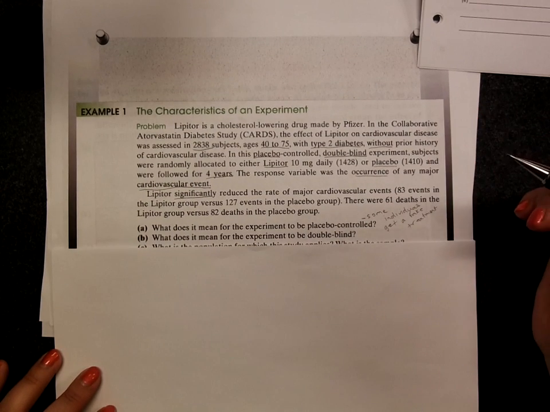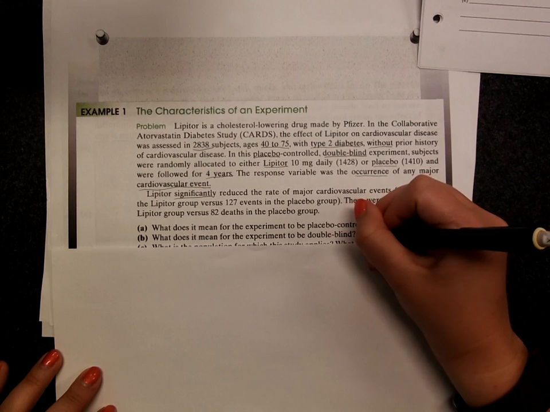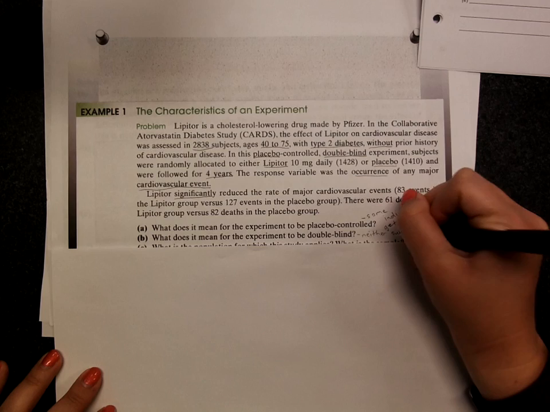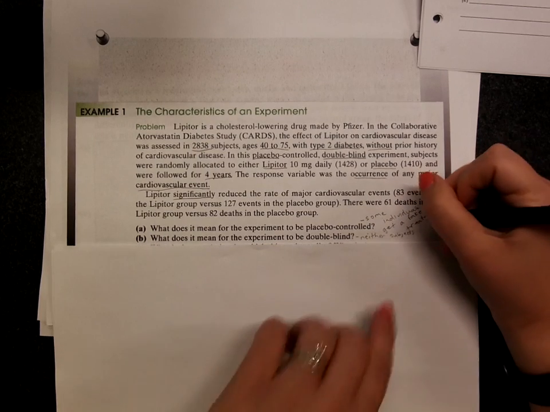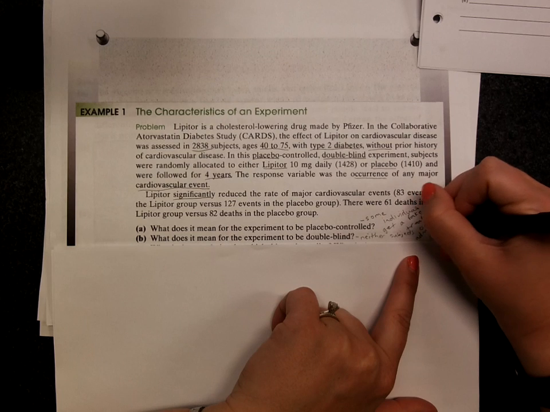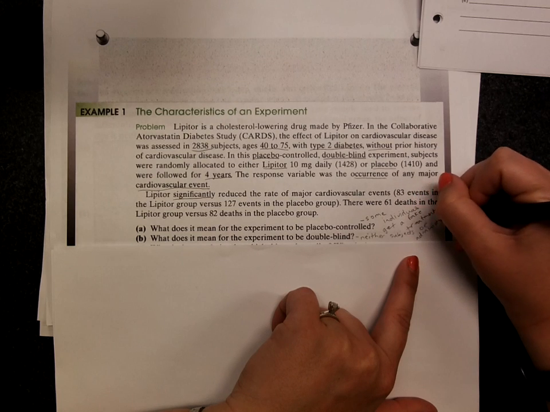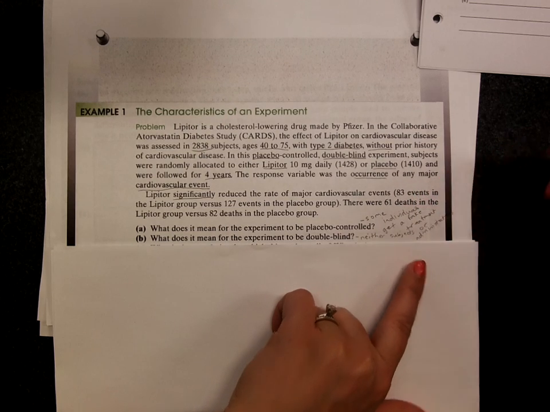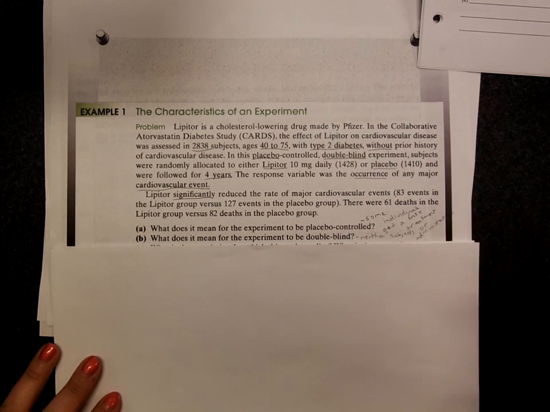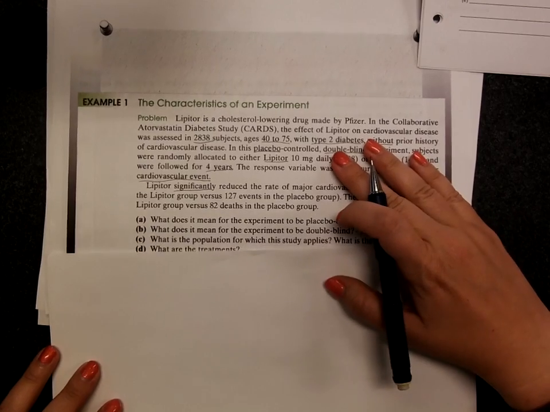What does it mean for the experiment to be double-blind? And that means that neither the subjects or the administrators have any knowledge of who got what. Somebody knows, but not the subjects or the administrators. Someone else knows, maybe the computer knows, maybe a third party knows, but the subjects don't know, and the administrators do not know.